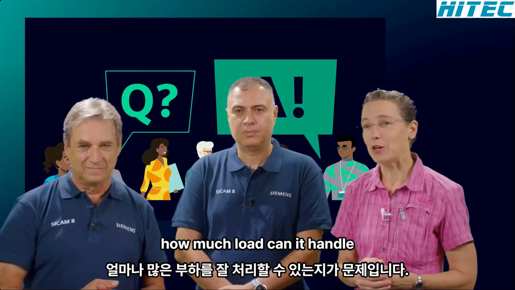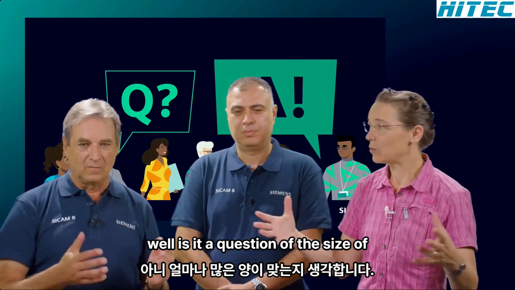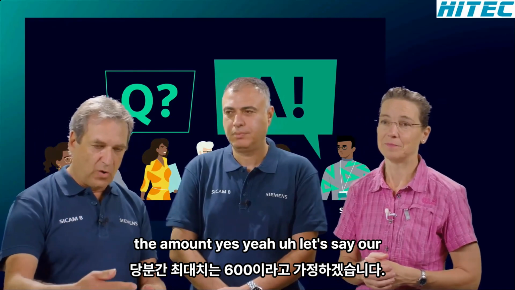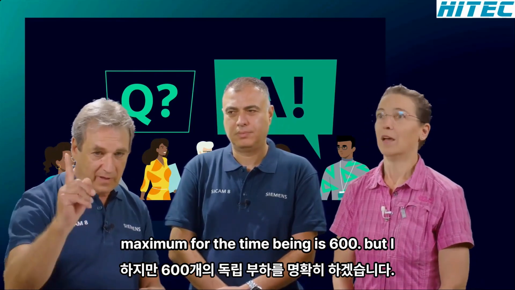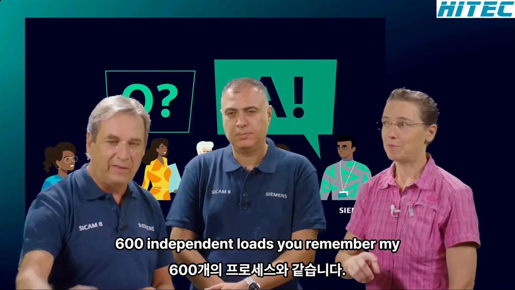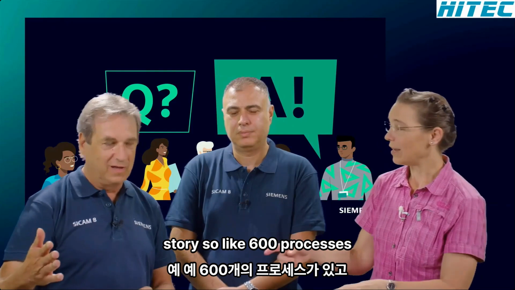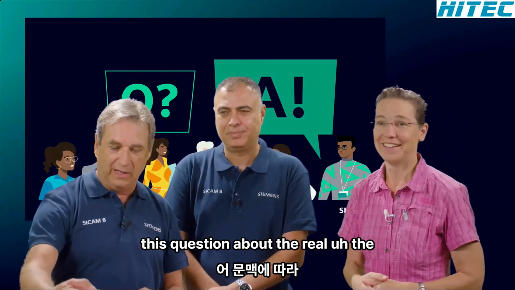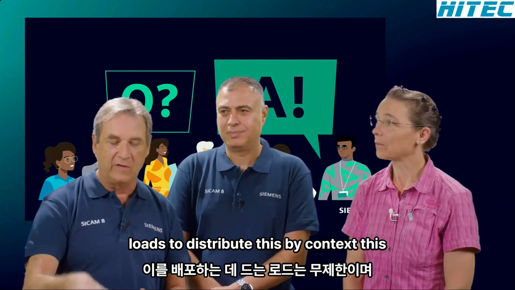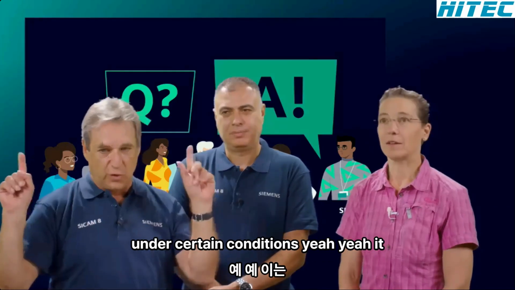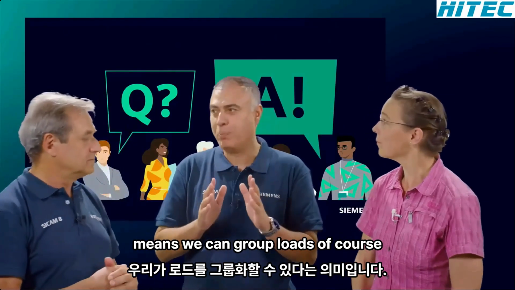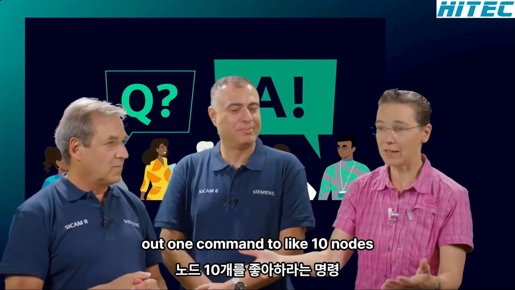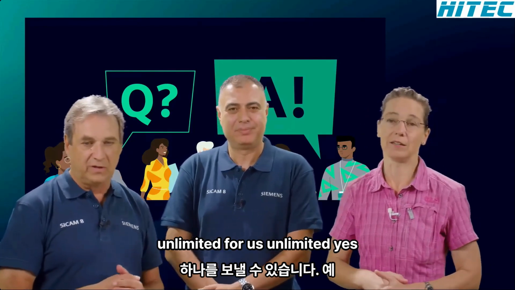Next one, how much load can it handle? Is it a question of the size of the load? No, I think how many, the amount. Yes. Let's say our maximum for the time being is 600, but I would clarify: 600 independent loads. So like 600 processes, yes. And if you ask about the loads to distribute by context, this is unlimited, and take care of the 600 under certain conditions. It means we can group loads. So it's even more. I can send out one command to like 10 loads, and that is unlimited.